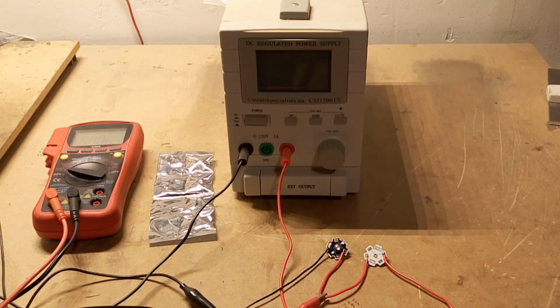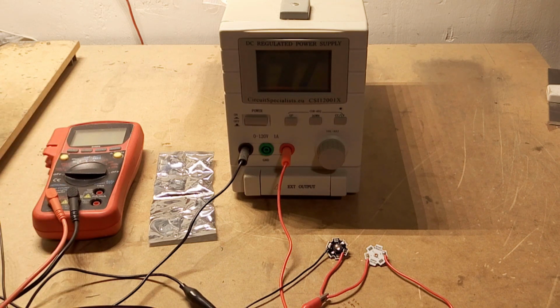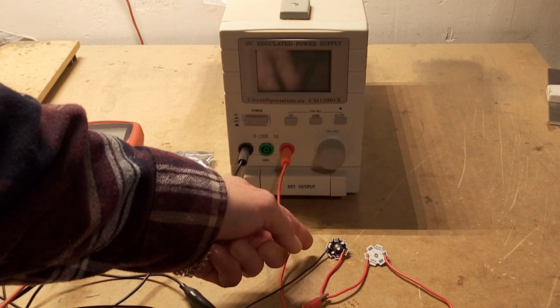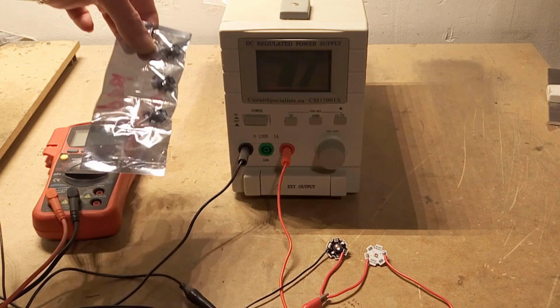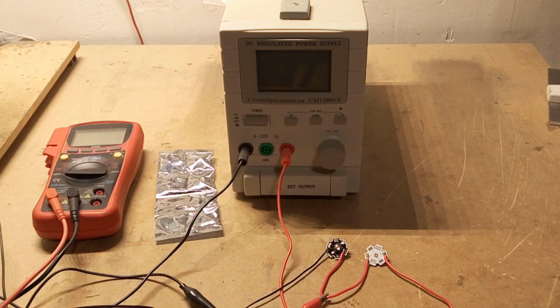Okay, now we're going to do a comparison between two LEDs. On the left we have a Chinese LED. This one just came out of the packet, it's brand new. And over here we have a high quality LED. In all honesty, this one's actually an OSRAM.